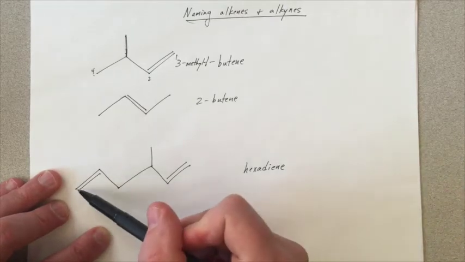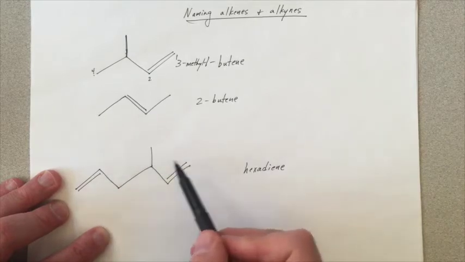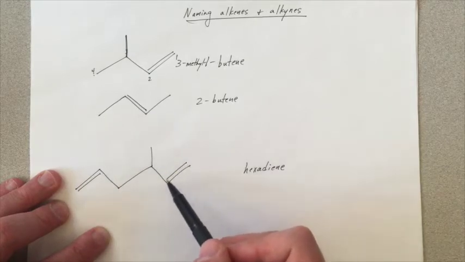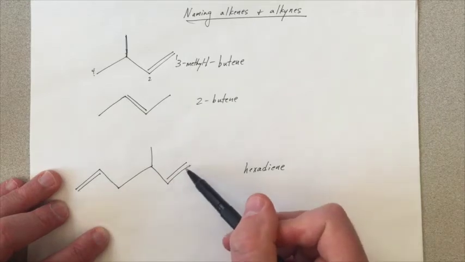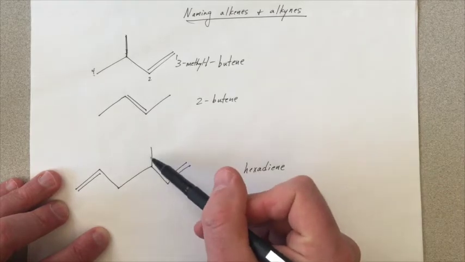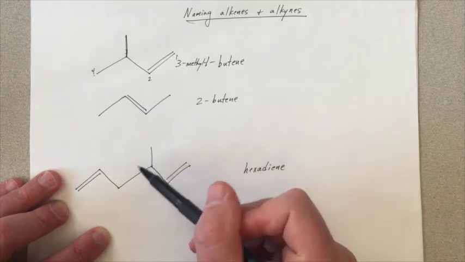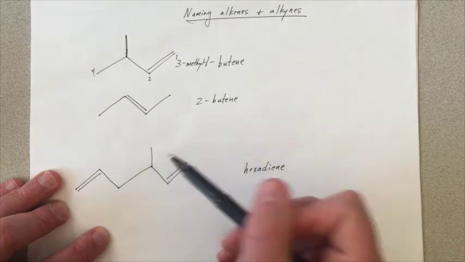We have 2 numbering choices. Either one of those would give our alkene the number 1. So we're going to use this one, because that would give the next substituent, our methyl group, the number 3, which is lower than if we started over here, 1, 2, 3, 4.